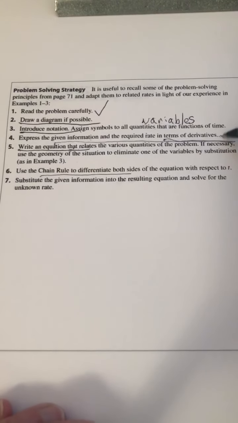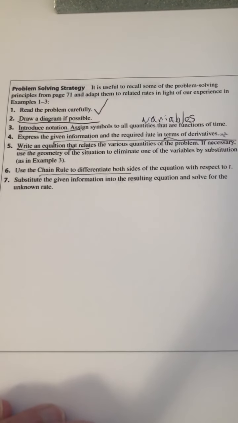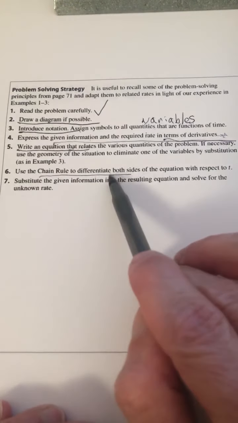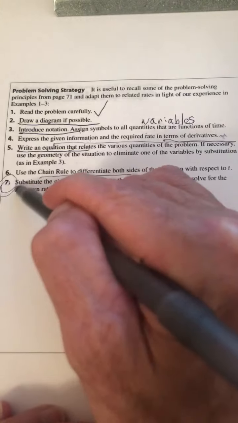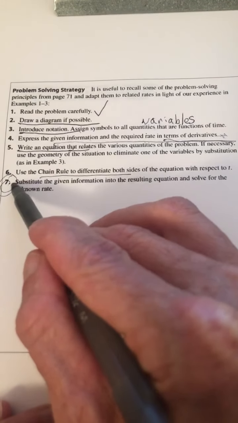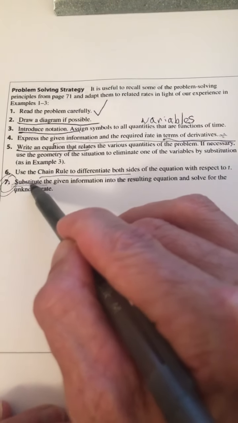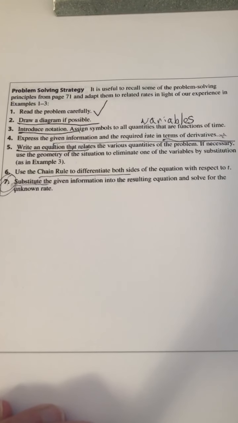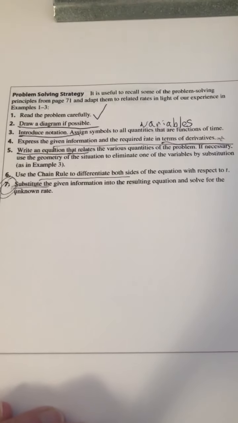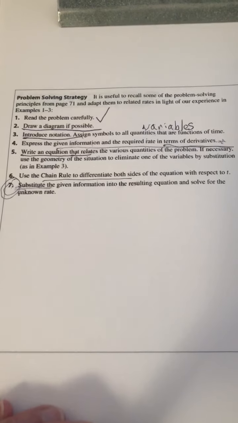It's going to be there. You'll see. Use the chain rule to differentiate both sides, and then finally, at the end, notice that it's the last step that they tell you to substitute. So a common mistake is to substitute too early. Okay, so don't do that. That's what I call a rookie mistake.